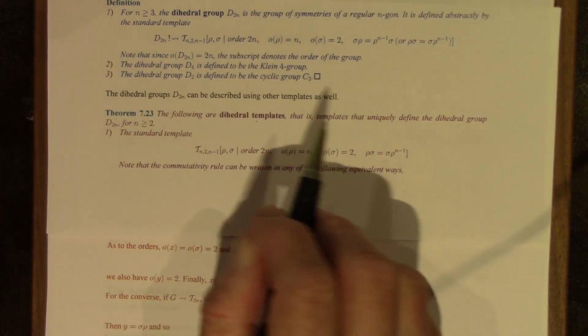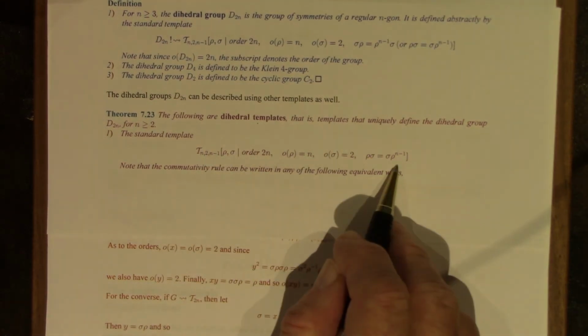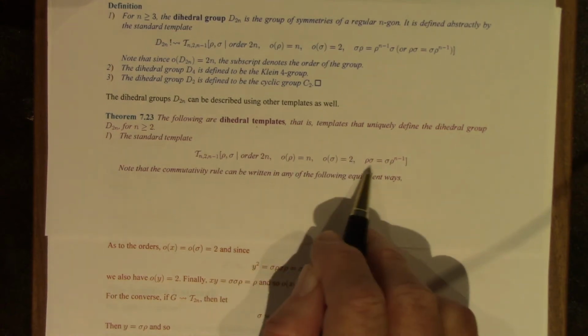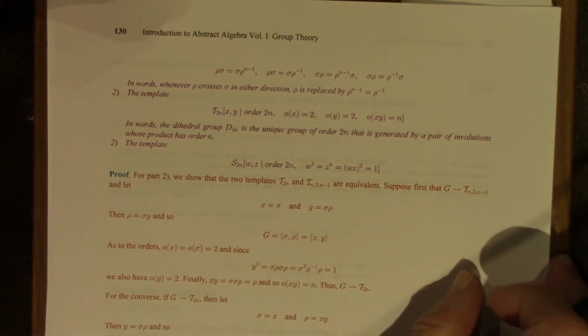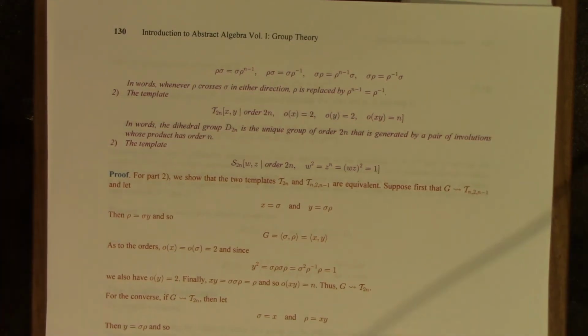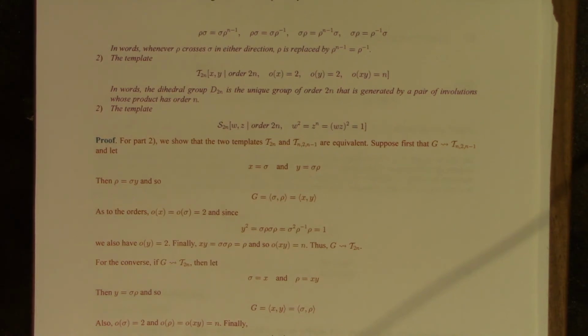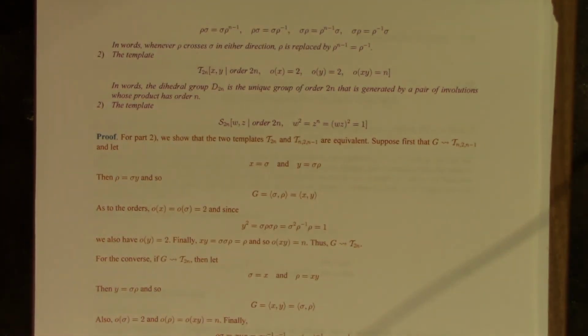There are other templates that will describe the dihedral groups, and therefore they are dihedral templates. Okay. This is the one we've already discussed. Okay. 2 generators, order 2n, rotation has order n, reflection has order 2, commutativity rule. And that commutativity rule has 4 different equivalent versions. It gets to be a little bit of a mess, but that's just the way it is, partly because sigma is an involution. So sigma is equal to its own inverse. And because rho has order n, and rho inverse keeps popping up, so it could be replaced by rho to the n minus 1. Okay. The thing to remember, if you can, is that whenever rho crosses sigma in either direction, you replace rho by rho inverse, which is equal to rho to the n minus 1.